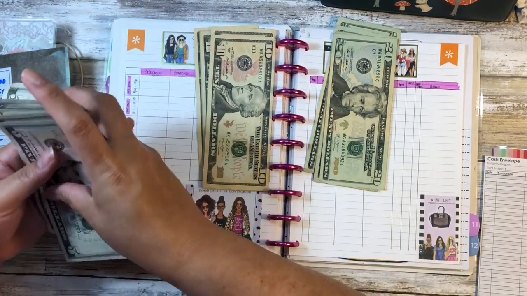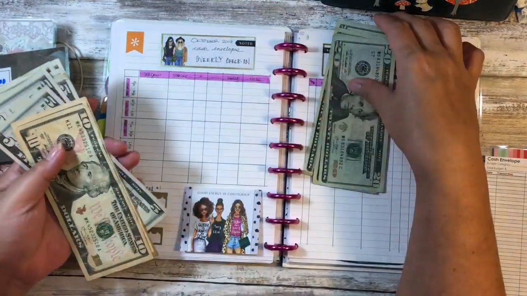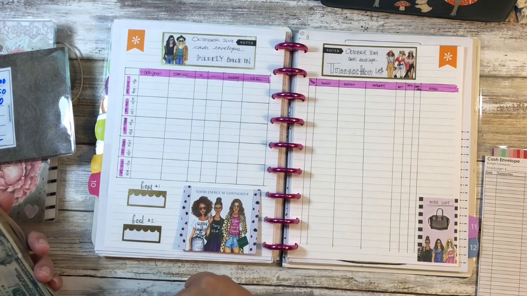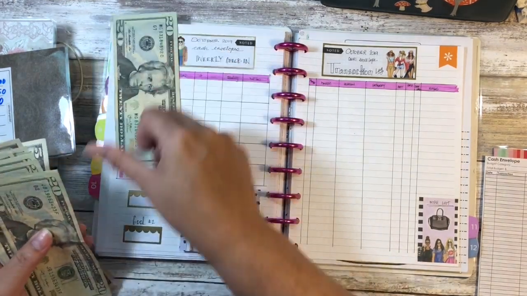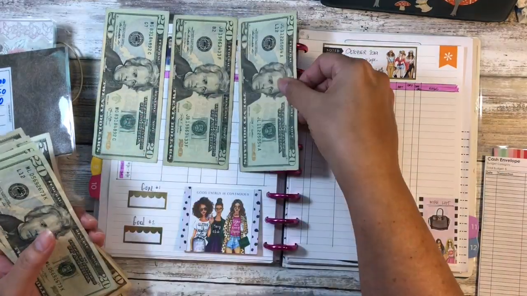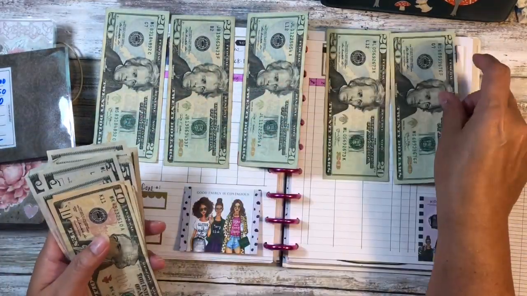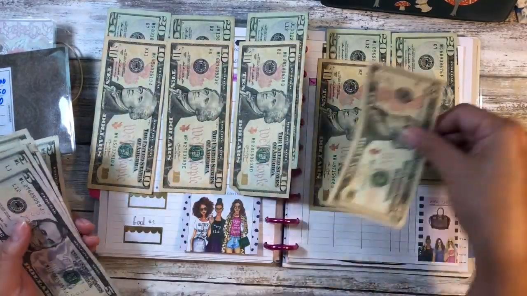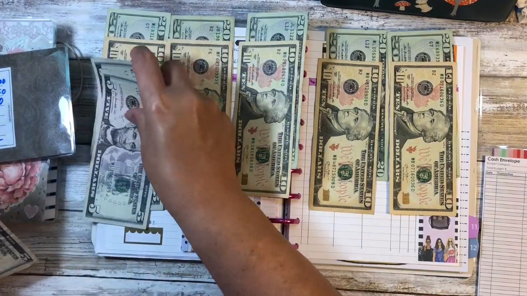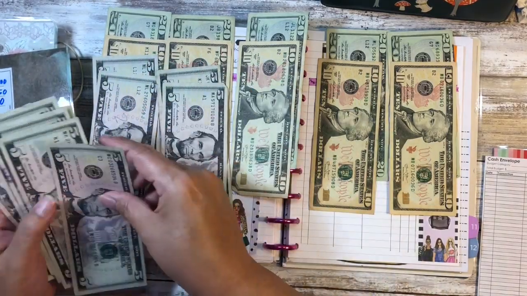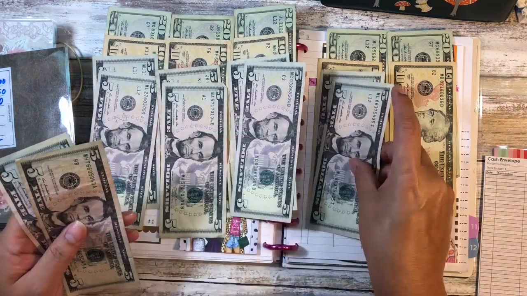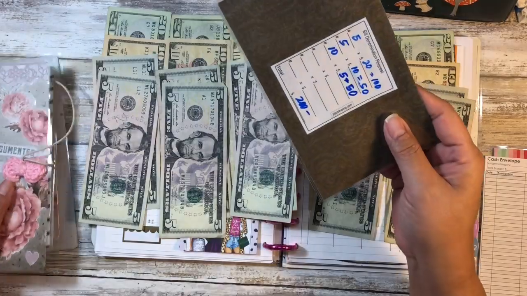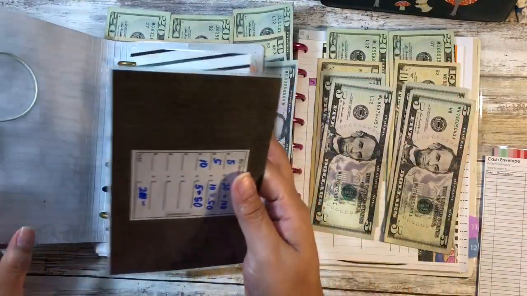Now, like I have been doing, I will split this up into 5 piles because there are actually 5 weeks in the month of October. So every one of these weeks gets a 20, and it also gets a 10, and then 2 5s. So every week there is $40 worth of cash. So this I will put back into the first pocket.